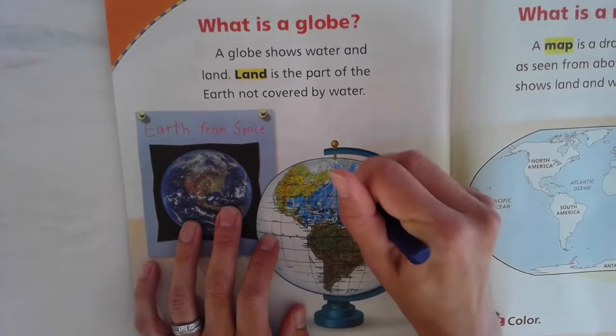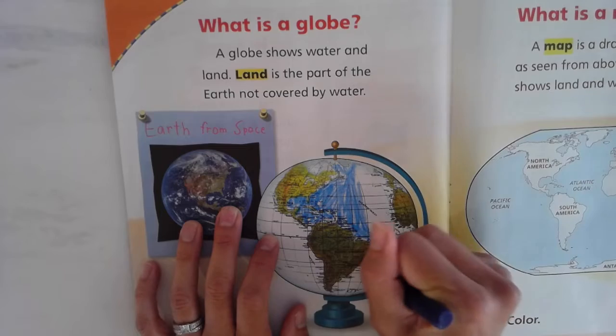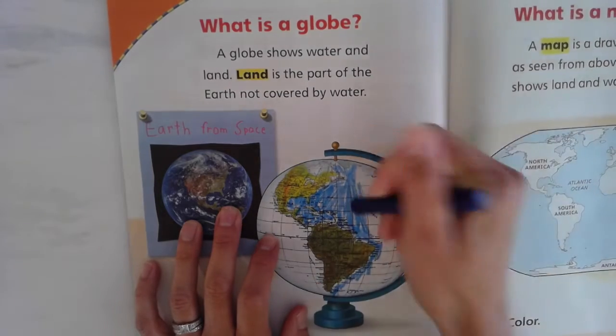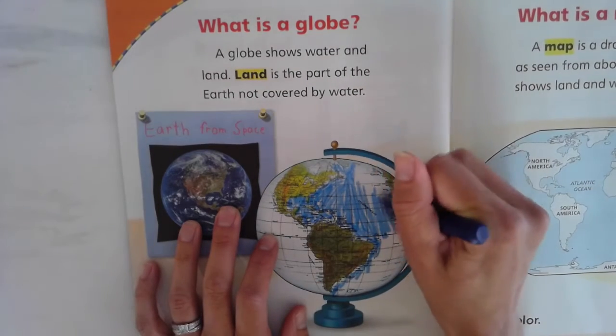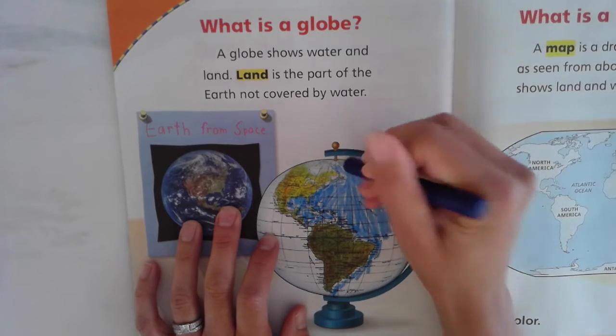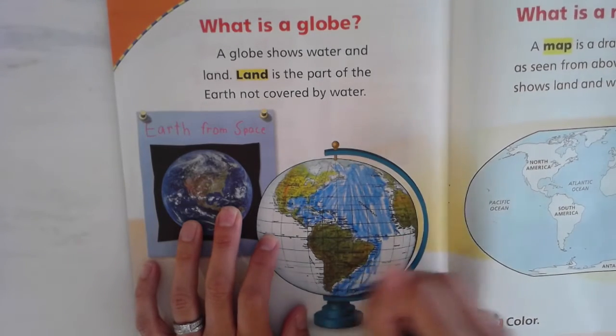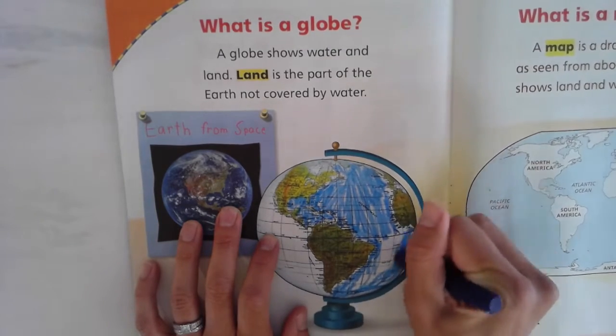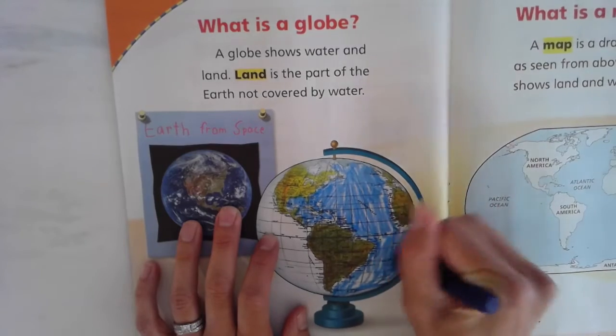And I'm kind of doing a bubble color, which means I get close to the land, but I'm not trying to get so close that I'll drive myself crazy by how small it is. So we're going to color in all that water that's represented by a picture on our globe.